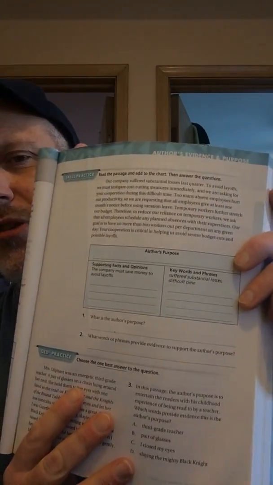What does the author feel or think about the subject? Because sometimes you could think about that. Okay? All right, so let's look at the next reading here, page 63. If there are any words that maybe you need some help with, I can point them out. I don't necessarily want to answer the question for you. Skill practice. Read the passage and add to the chart.